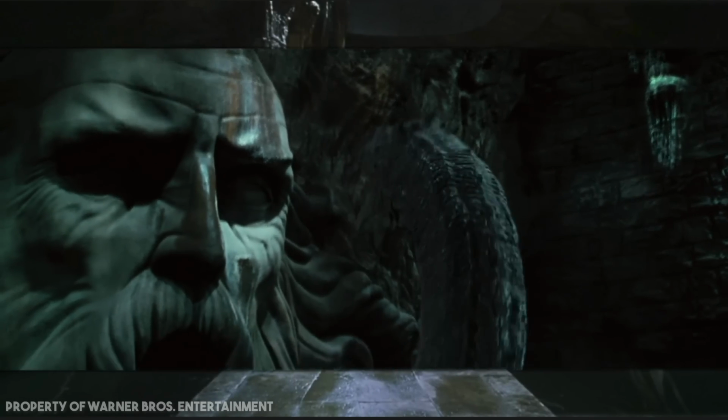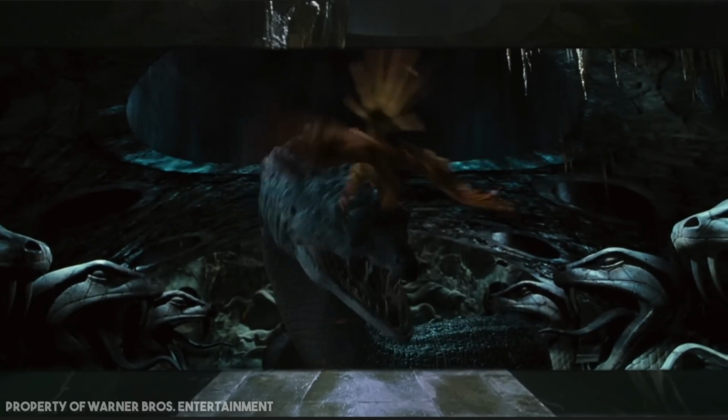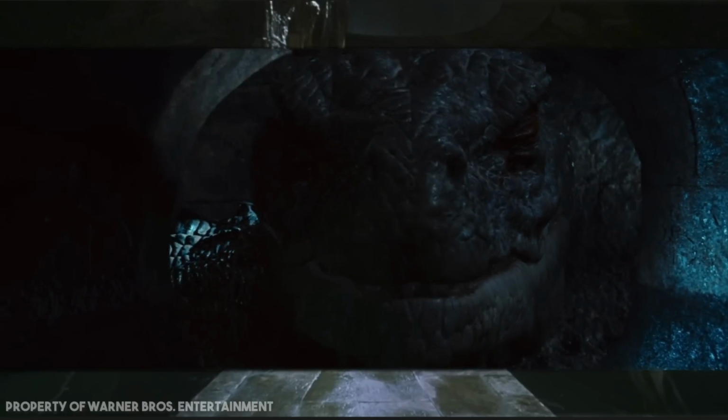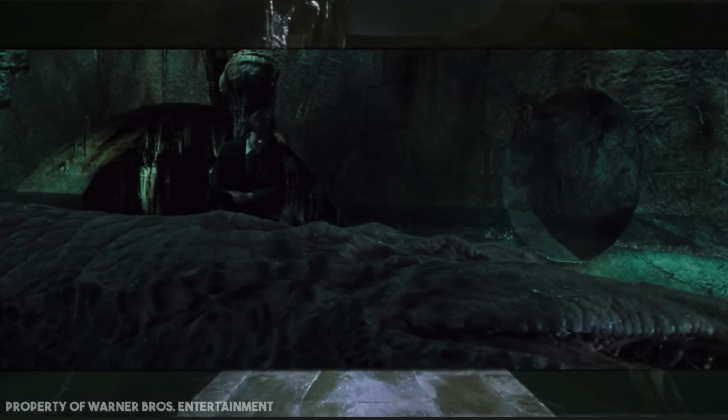In this case, the practical Basilisk was intercut with a digital version. There were a total of 45 fantastic visual effects sequences that were devised by Framestore, a British animation, visual effects company and creative studio. Also, there was another practical version made for the film.